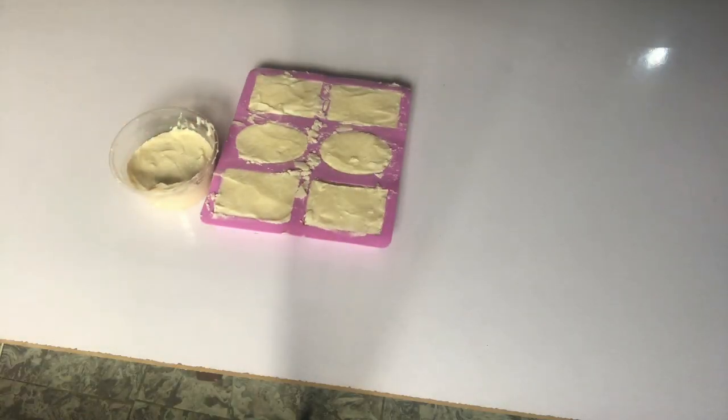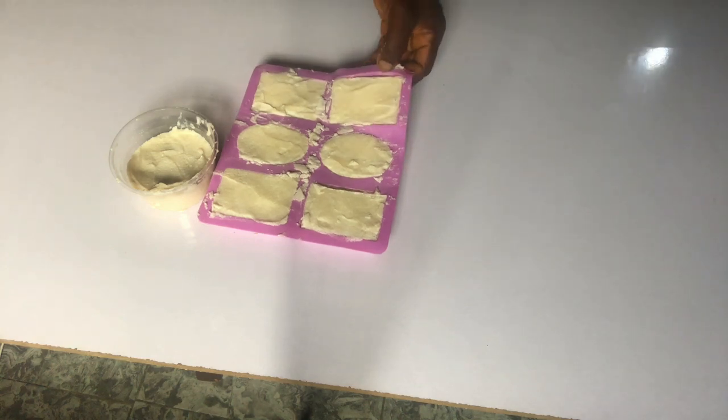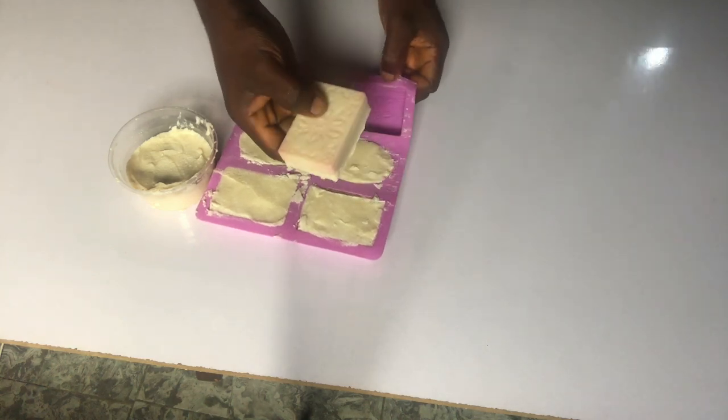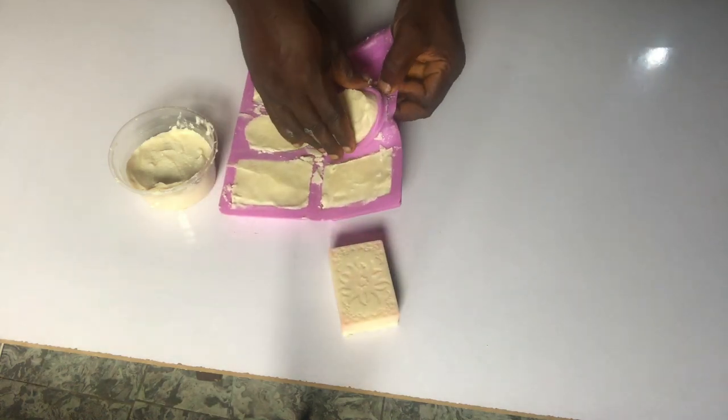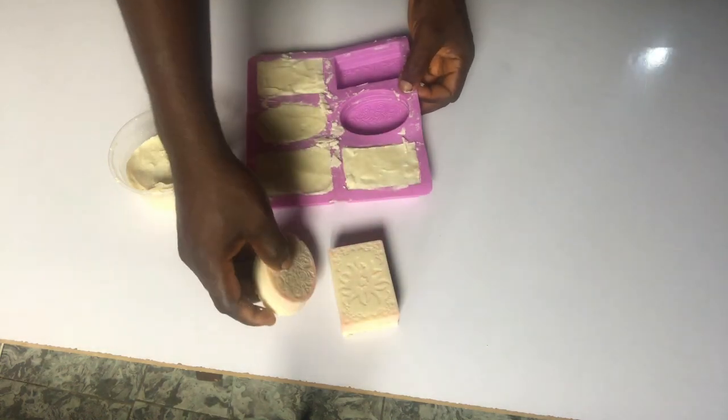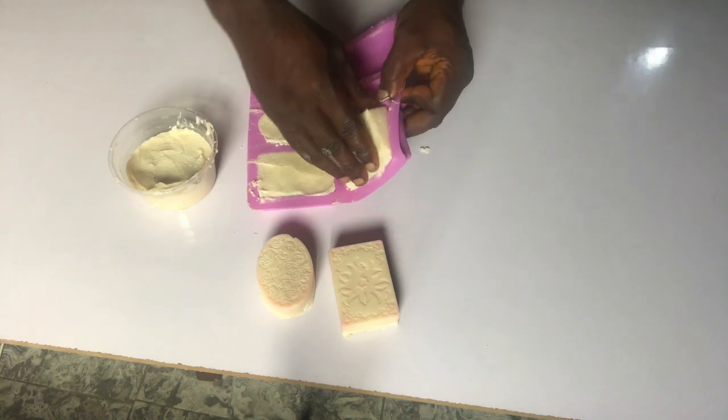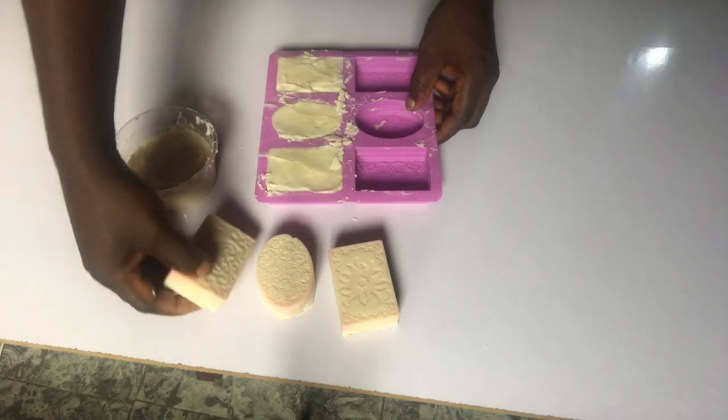So after 6 hours, we're about to mold our soap. You can see how our soap looks. So you can leave it for 48 hours if you remember, or 24 hours before molding. Then leave it for 3 weeks for it to cure. You can also use it like this.